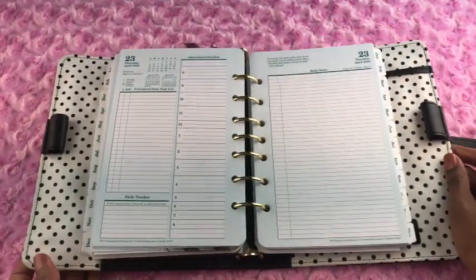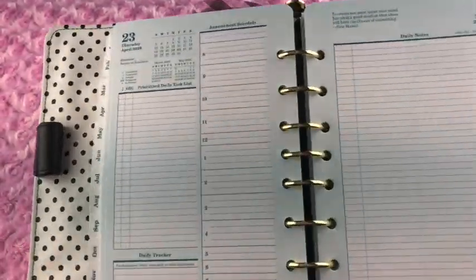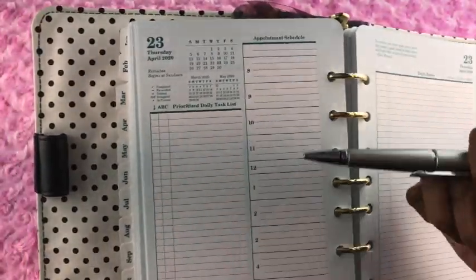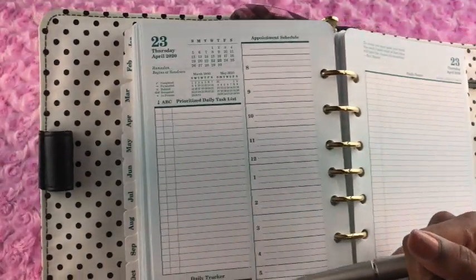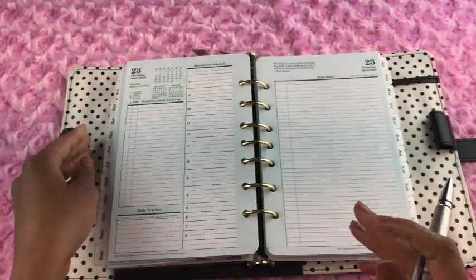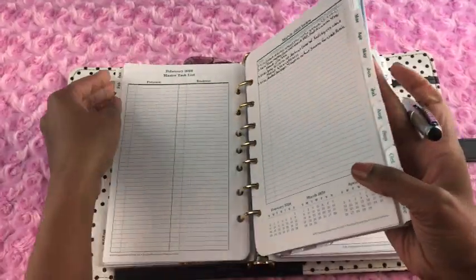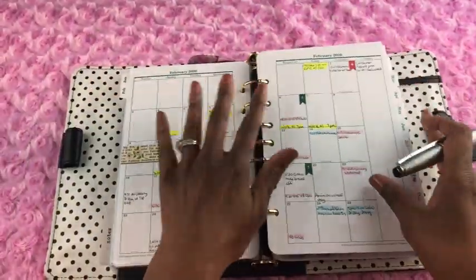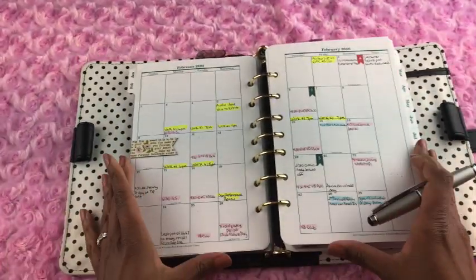Number 3, you need a section for appointments. Here is a whole section for appointments. The times are written over here on the side. Or I can use my monthly planner, my monthly view, and I can put appointments here.